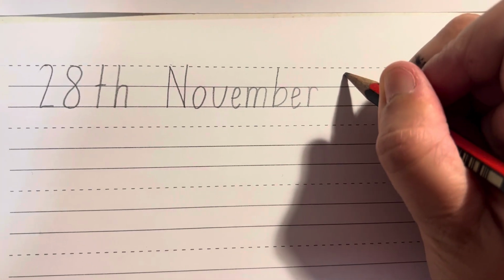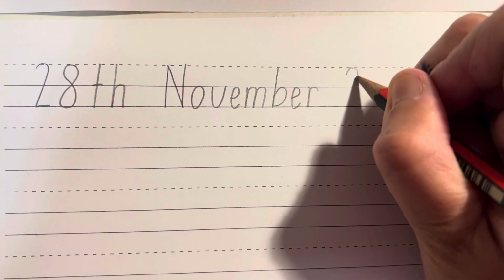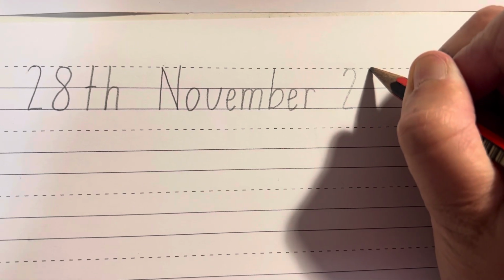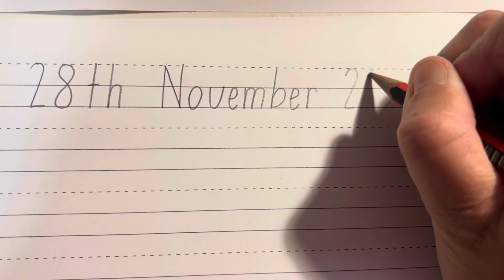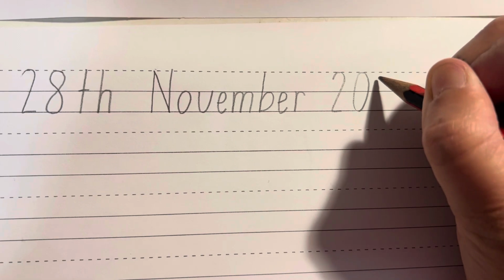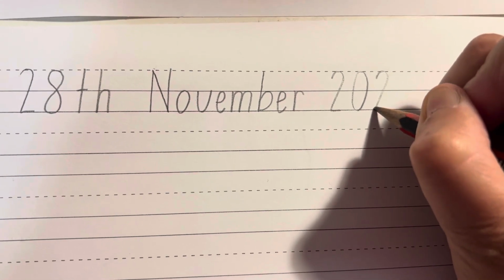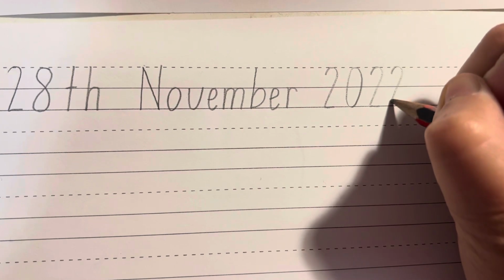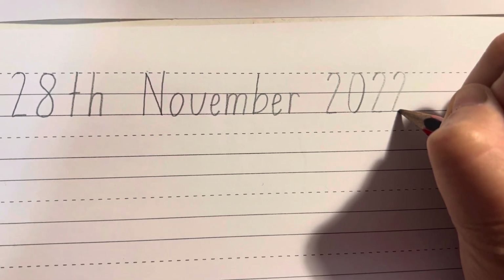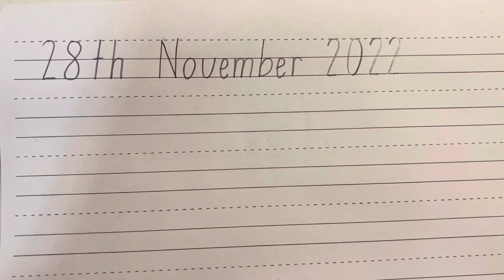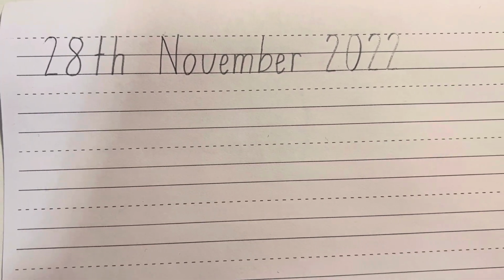Next is the year 2022. So around, cross on the line, and the 0. Starting from the top dotted line, go around, back up and join together. Then we have another 2. Make sure you go horizontally on the line, and another 2, 2022. Now you can start writing today's date, 28th of November 2022.